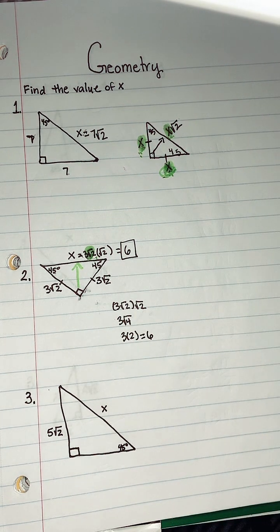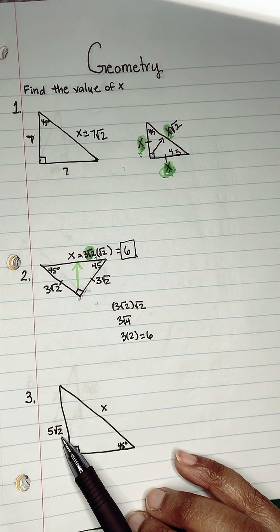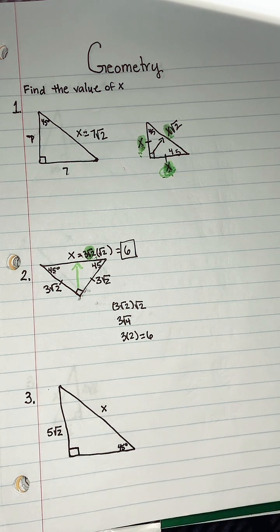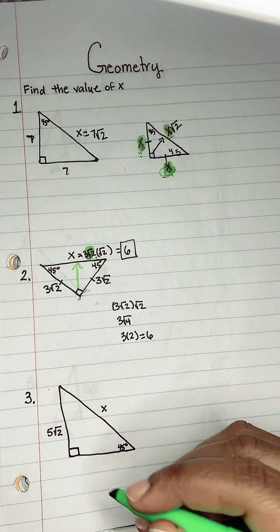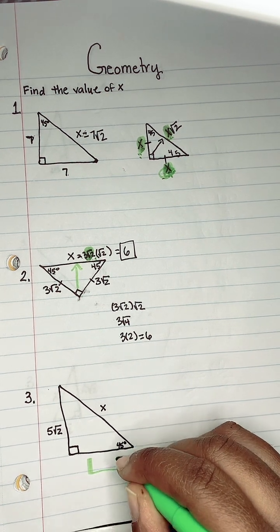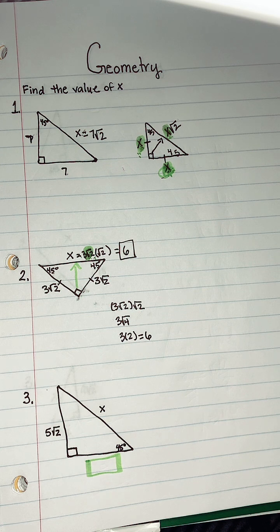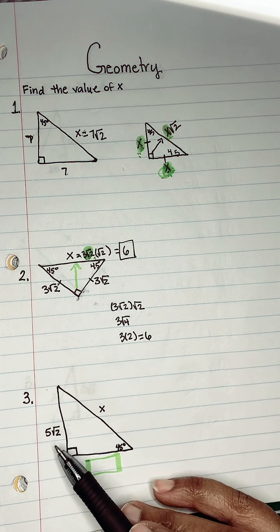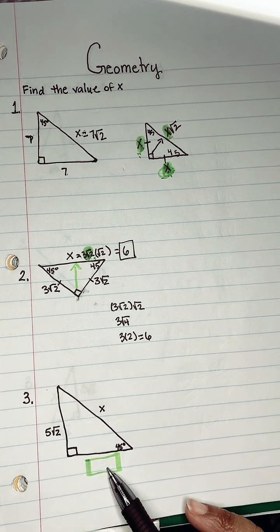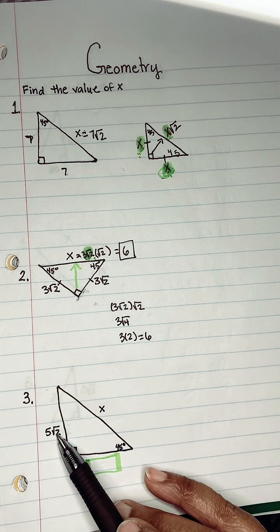All right, so let's go to this one. So we have 5 square root 2. Okay. What does this side have to be here? 5 square root 2. Okay. And then 5 square root 2 times 2 square root 2. Okay, so here we have 5 square root 2. Remember, these are the same legs.